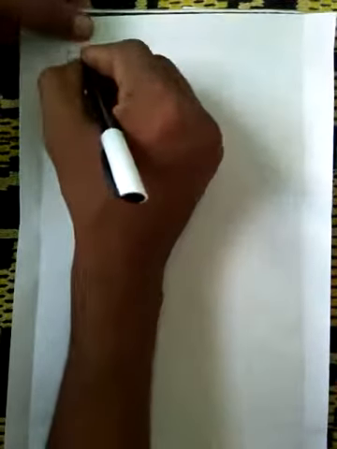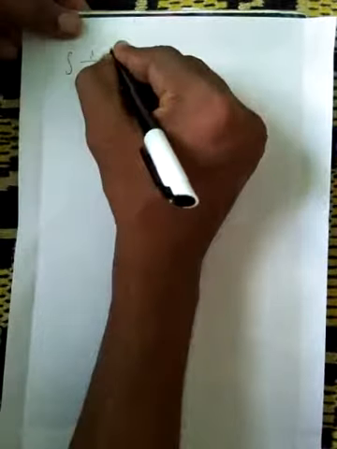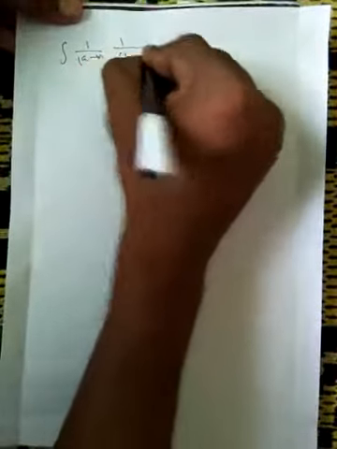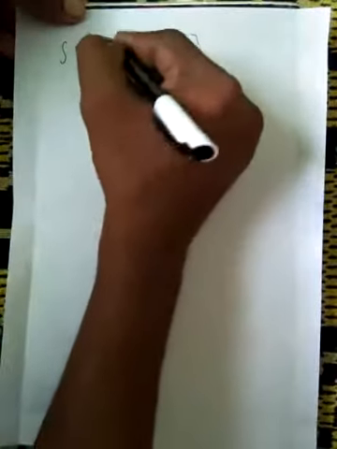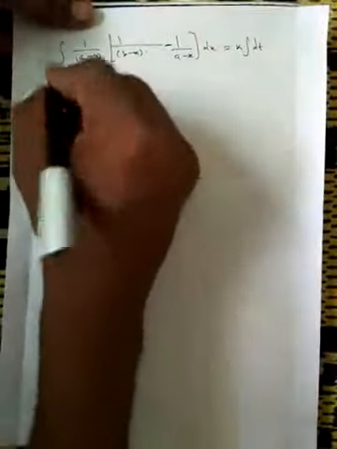Therefore, I'll write 1 divided by a minus b, and 1 by b minus x, this is minus 1 by a minus x, and dx, equal to k integration of dt, right?